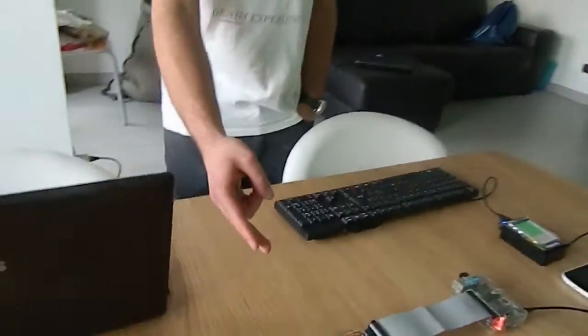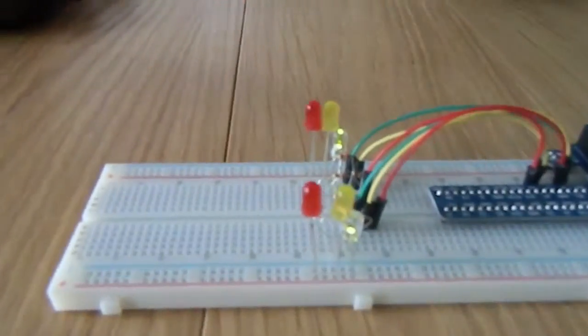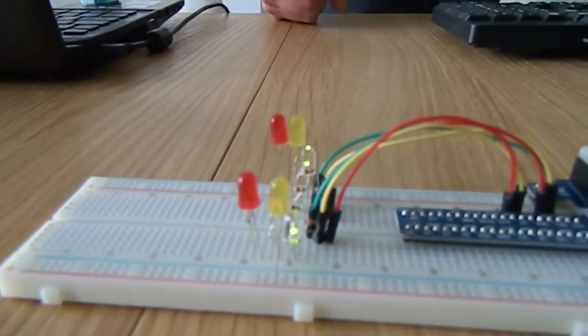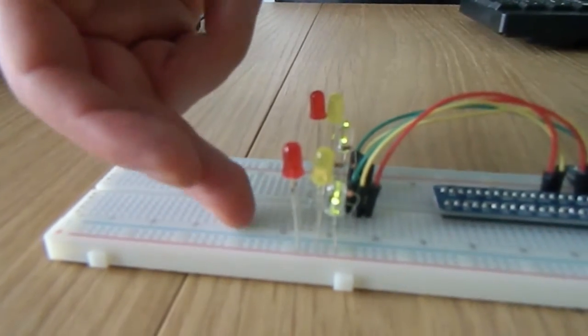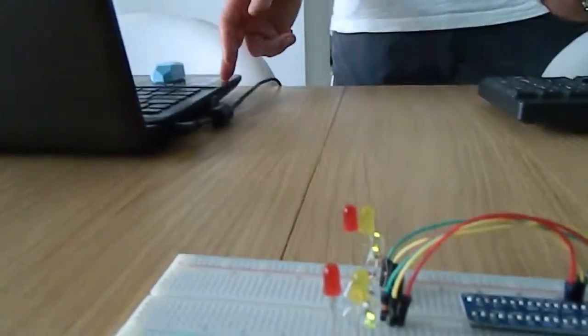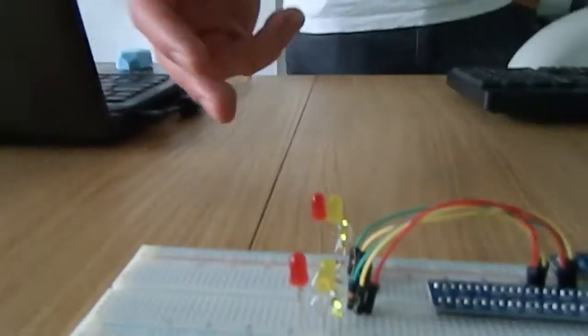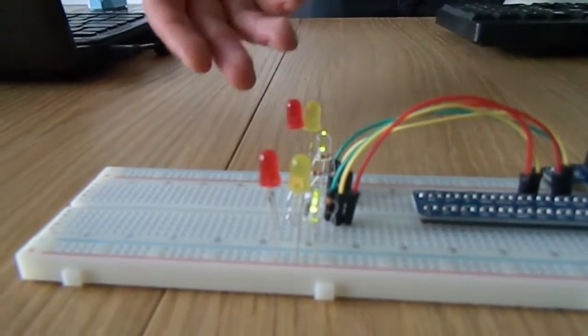So this is the department panel with 2 groups of LEDs that represent the state of the 2 professors in this system. In this case, this group of LEDs that is related to this local server is green because the professor is in his office.